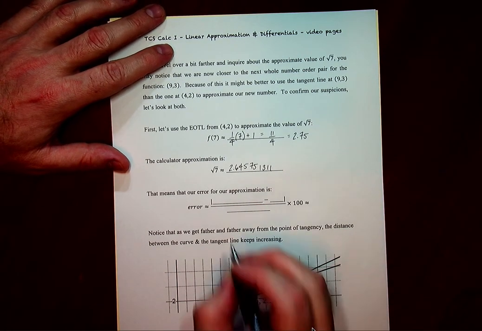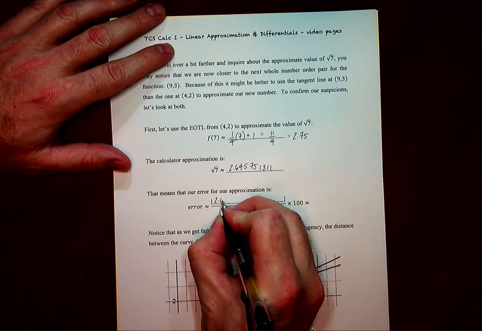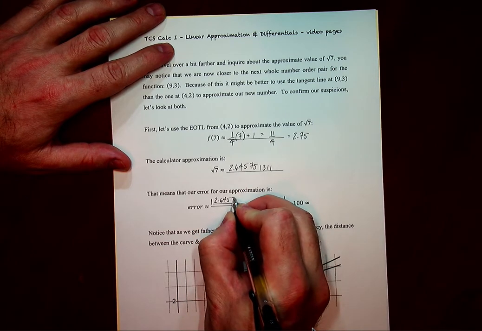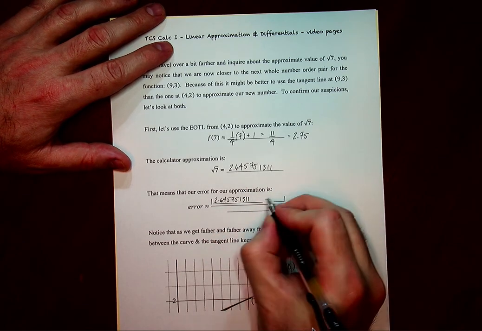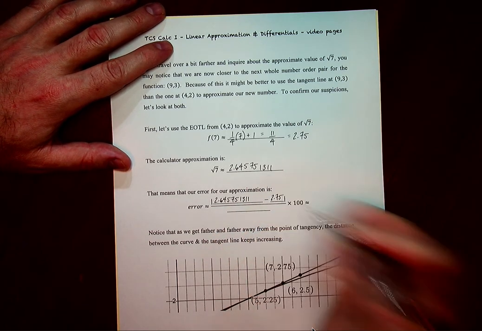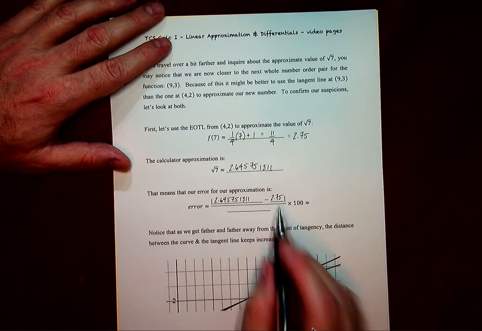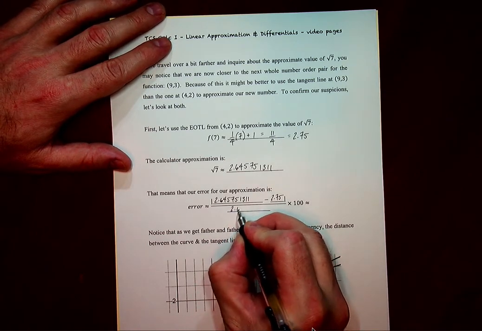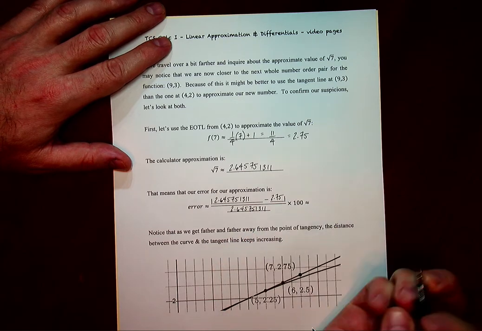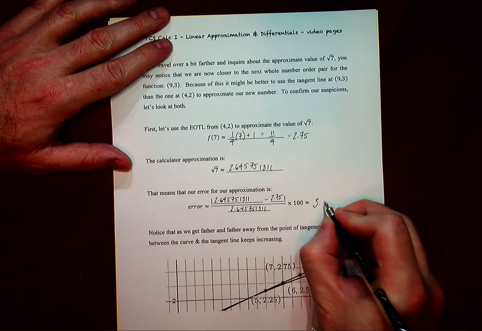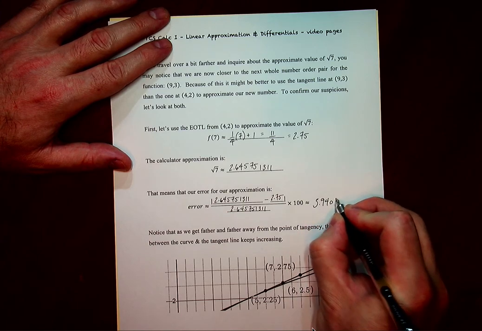Let's go ahead and see what the actual percent error is by taking the actual, or at least a darn good decimal approximation, subtracting the approximation and dividing by the actual again, and we can multiply by 100, and what we're going to get is an error of 0.3940.